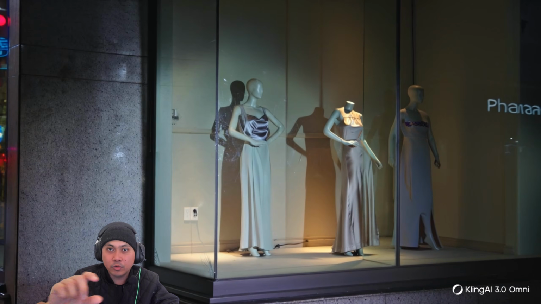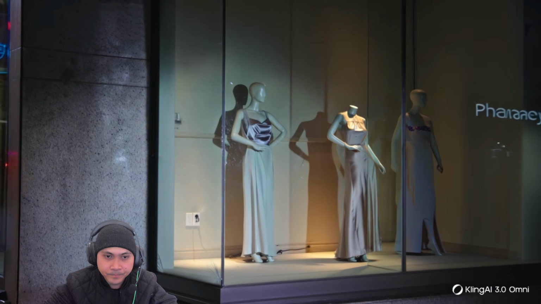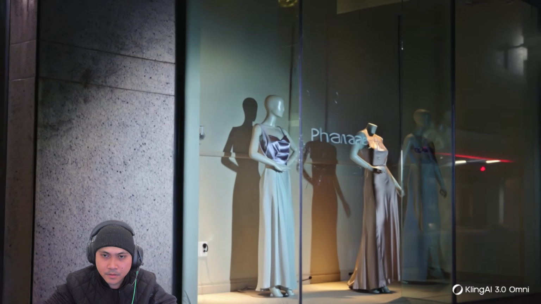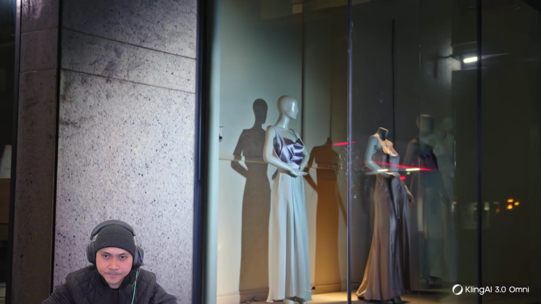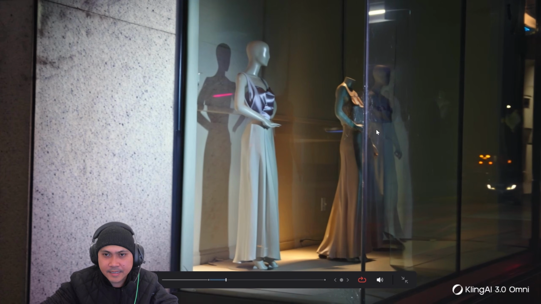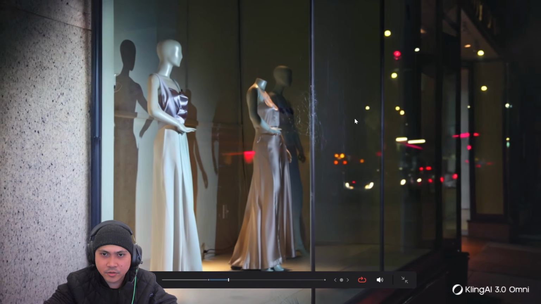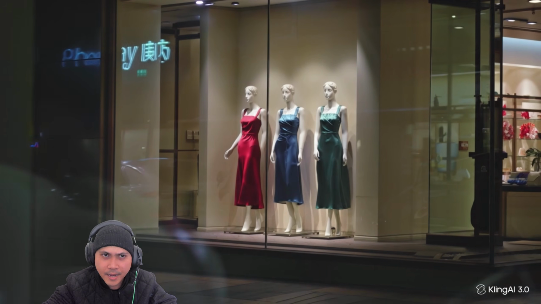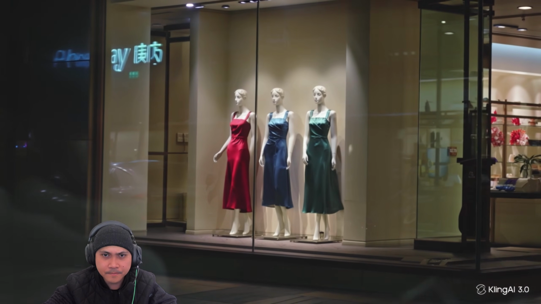And on the background, I told it, hey, I needed to say pharmacy in the back. I need to be able to see that reflection, and you see that on the top right corner. And you're going to notice on the glass, I actually prompted a little bit of cracked glass there to just add a little bit of detail so it's not too clean. As you can see, it's right there. And here's Kling 3.0 also.